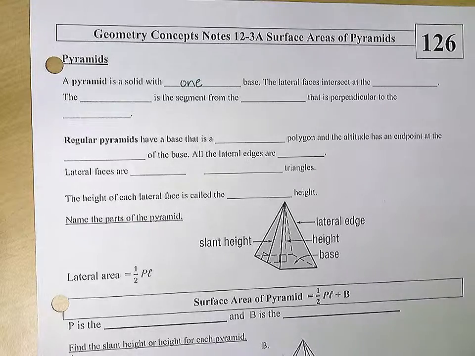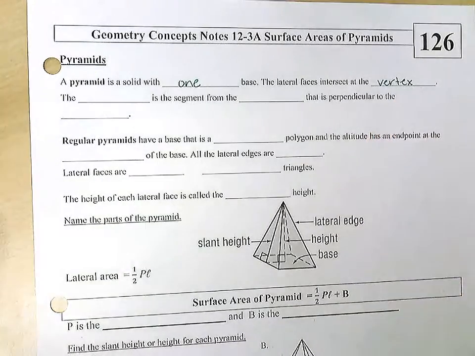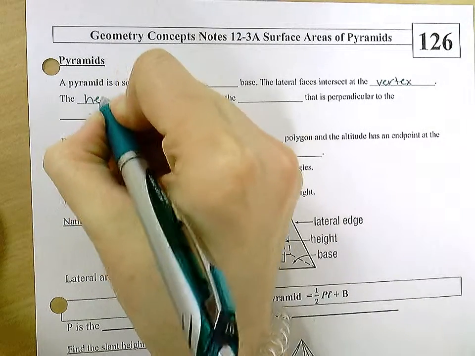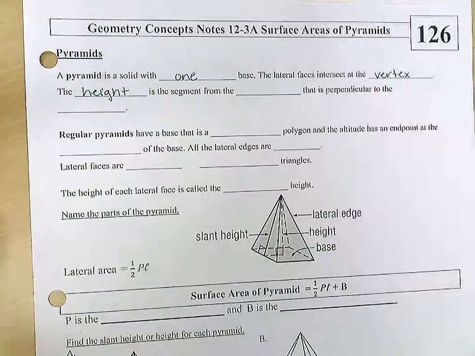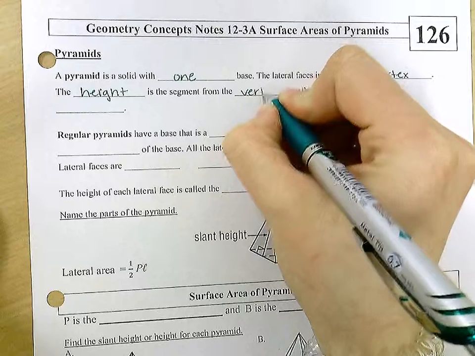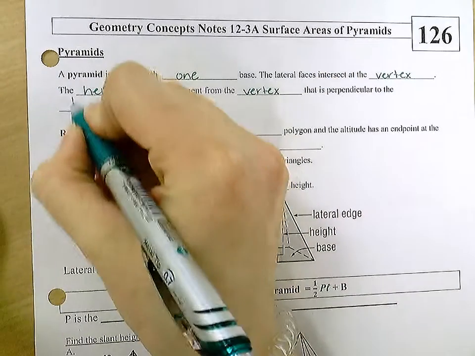The lateral faces intersect at the vertex. There is a vertex at the very top of your pyramid. That's where they all intersect, the tip of your pyramid. So the height is the segment from the vertex that is perpendicular to the base.